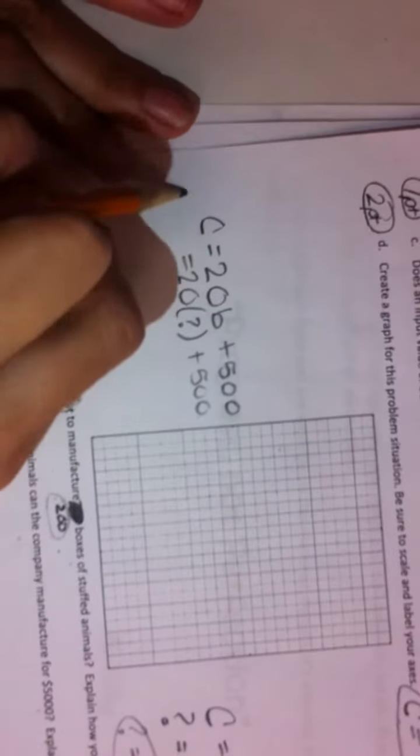All right, let's try 7F. How many boxes of stuffed animals can the company manufacture for $5,000? Well, let's use our rule again. This time it says how many boxes, so B is what I'm looking for. Bring everything else down. And now the cost, it says how many boxes of stuffed animals can the company manufacture for $5,000? So their cost can be up to $5,000.